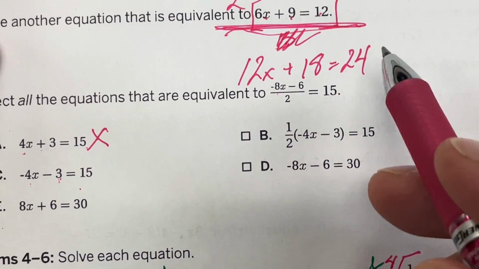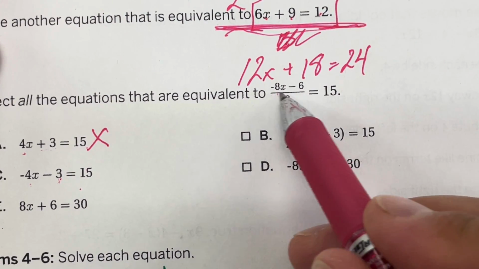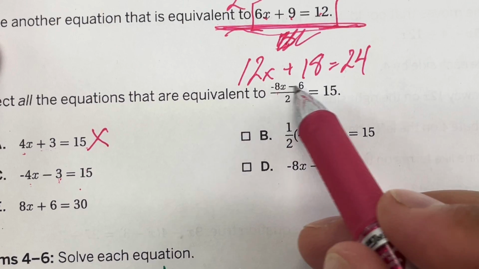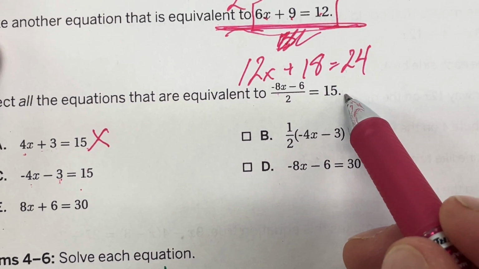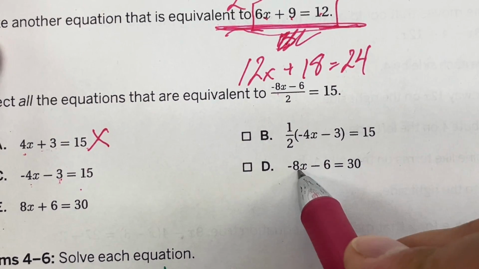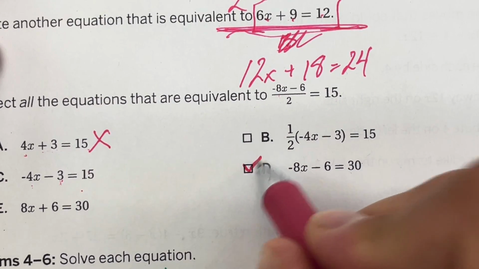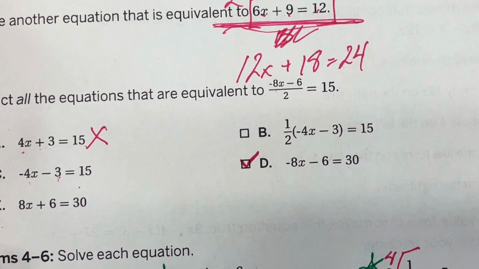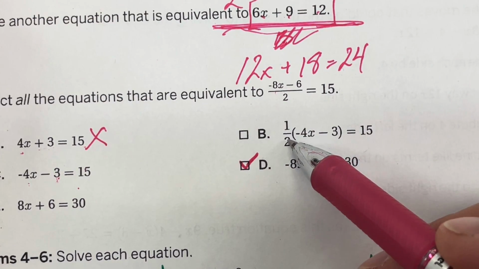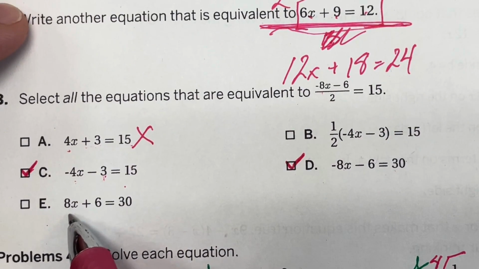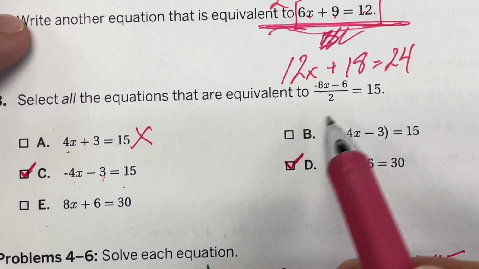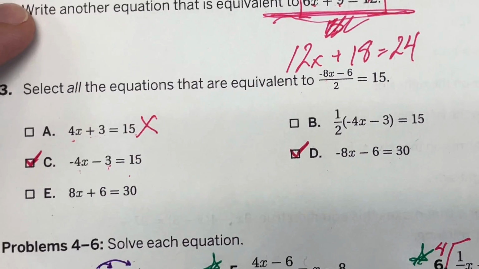Let's see, what else could we do with this? We could take this 2 and instead of dividing these by 2, leave them the same, but then multiply the other side by 2 to make it 30. And this one here has these parts as the same, but double that. This one is equivalent. Let's see, what else? 8x, 6, 30. I'm not seeing any others that are equivalent, just those two.